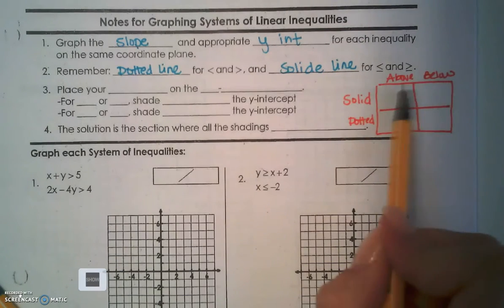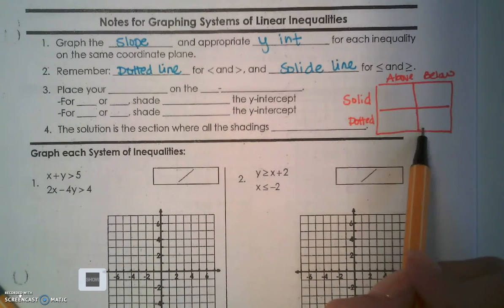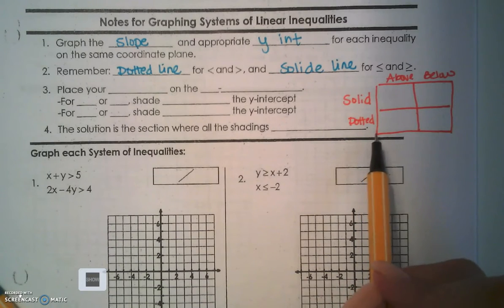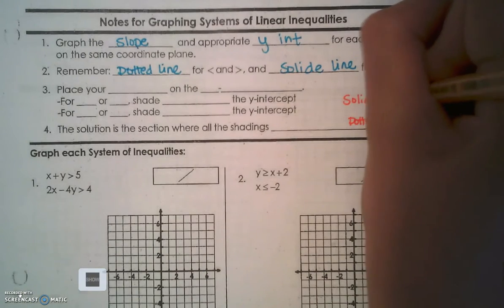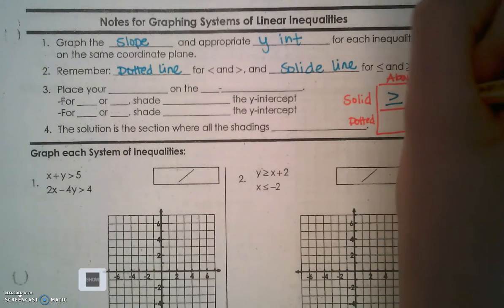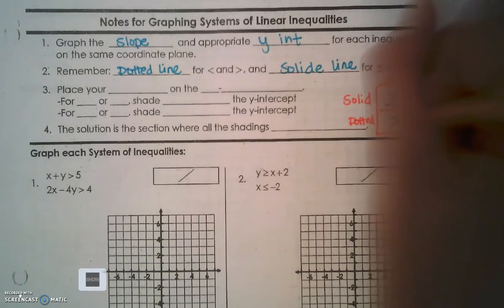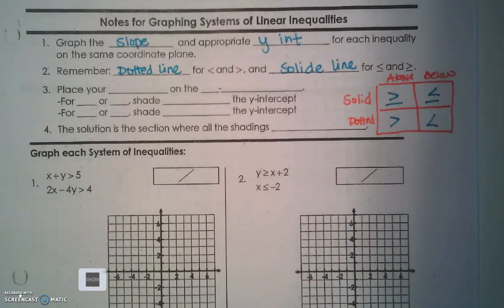These categories don't matter as much as what the appropriate sign is for each box. So if I put above and below last time, that's totally okay. If I have a solid and I want to shade above, that's greater than or equal to. If I need a solid line and I'm shading below, that's a less than or equal to. If I have a dotted and shading above, that's greater than. Dotted and shading below, that's a less than. So that'll help us with this third step to remember.